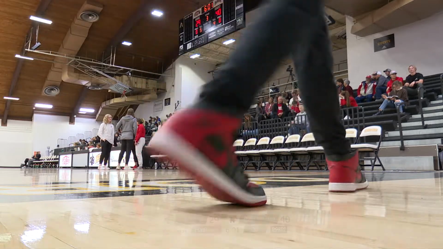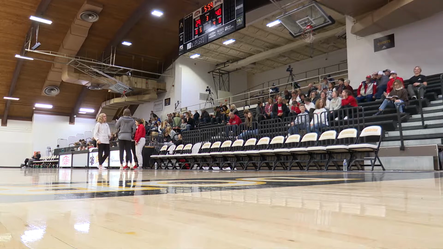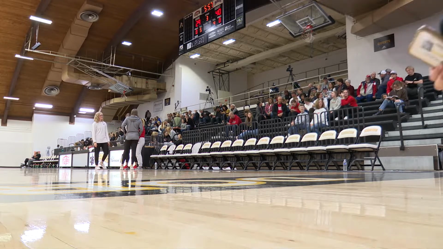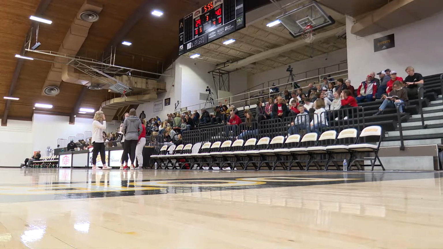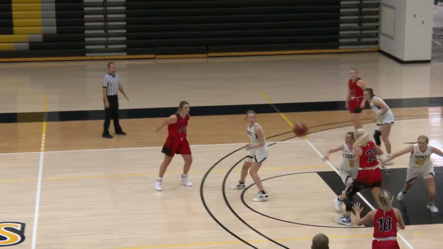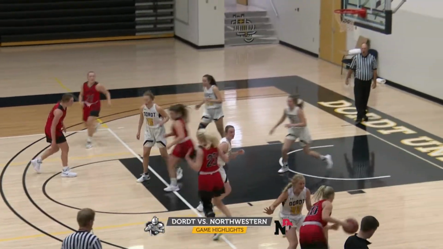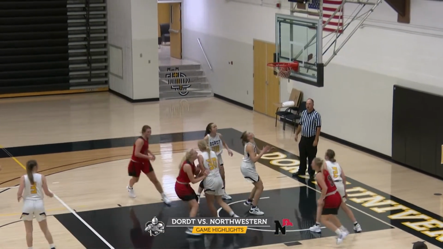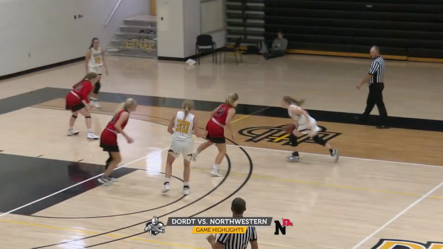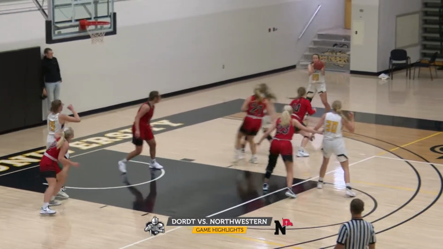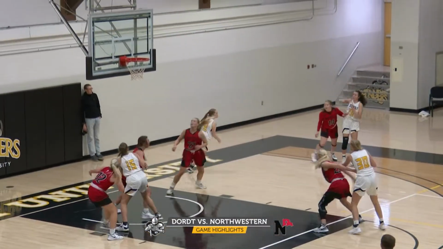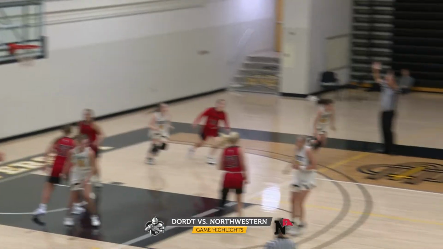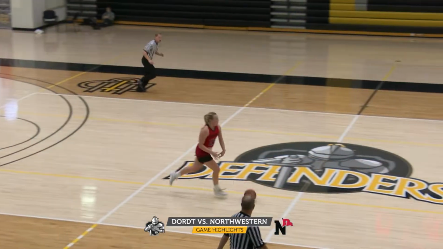And Lexi Van Kiekrix with 2 points. She was 1 of 6 from the floor. Margot Stays off the bench had 4 points. She was 1 of 3 from the floor. Now the first half stats for the defenders. The point guard, Droog, is yet to score on 3 attempts. She does have 3 rebounds.